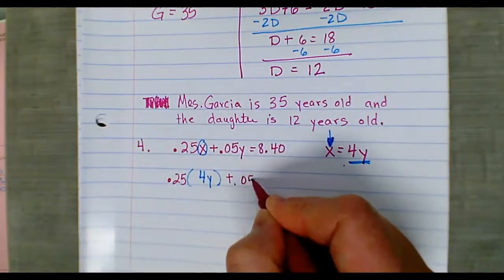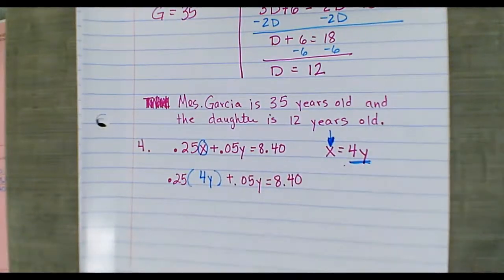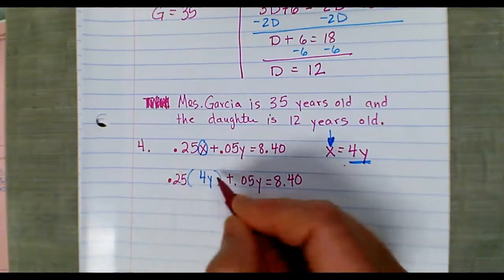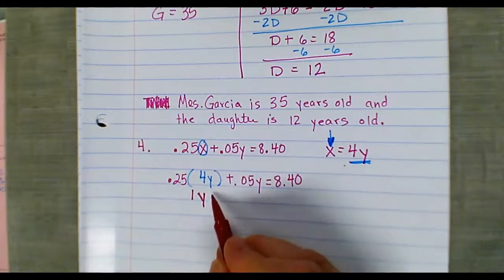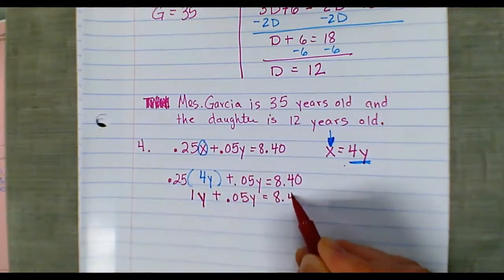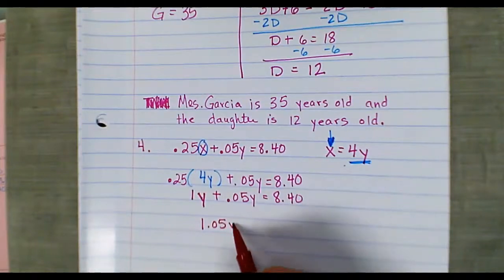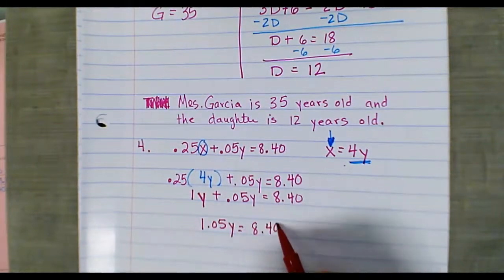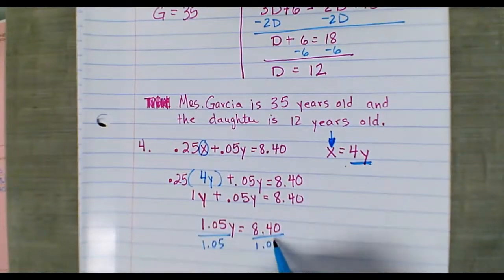Plus 0.05y equals 8.40. 0.25 times 4 would be 1. 4 quarters would be $1. Combine like terms. Divide by the 1.05.